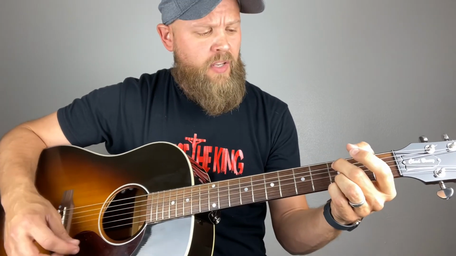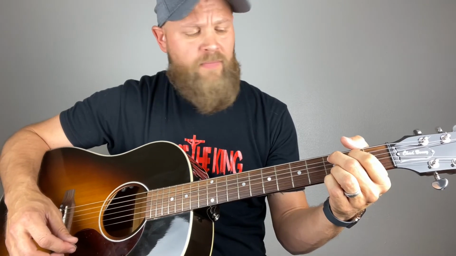All right, so now that you've learned your G chord, your C add 9 or C chord, this is an actual C chord, but I use a C add 9, which most worship songs are in, D chord, E minor. Okay? Stay tuned for the next lesson.